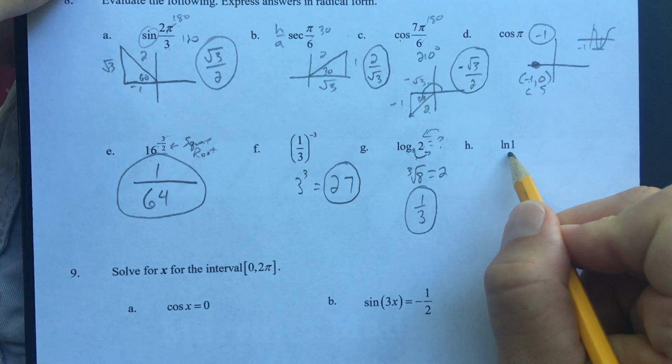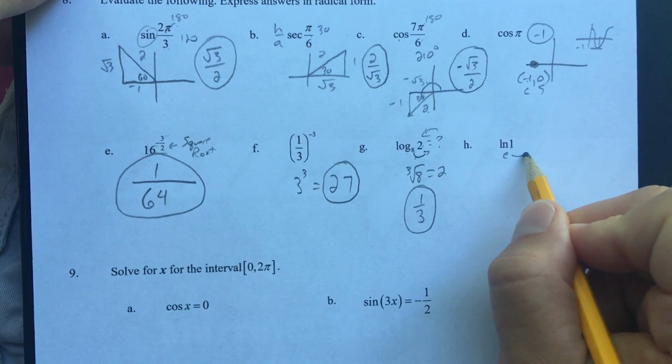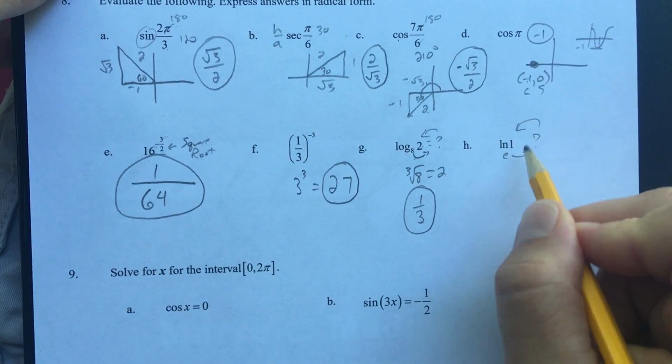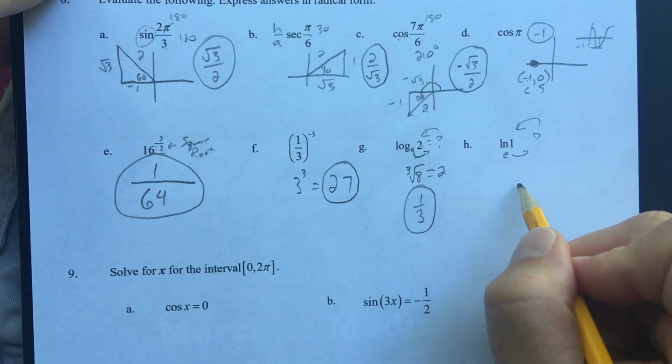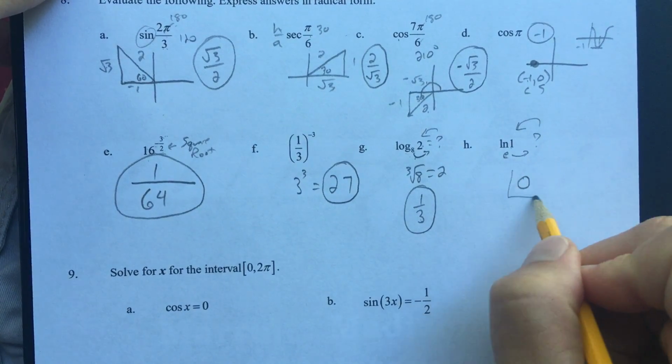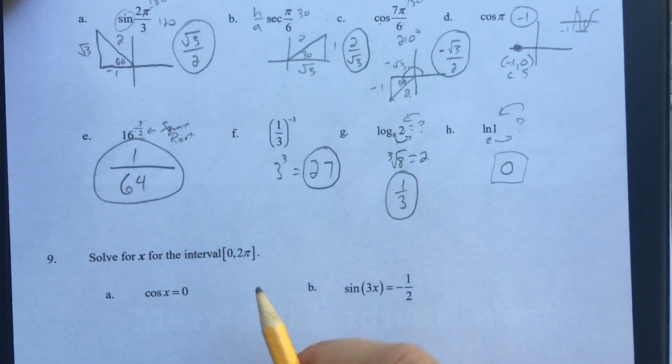Natural log of 1, natural log is a base e, so we're saying e to what power would give us 1? And so it doesn't matter what the base is, the only thing that will get you to 1 would be an exponent of 0. So that's our answer there.